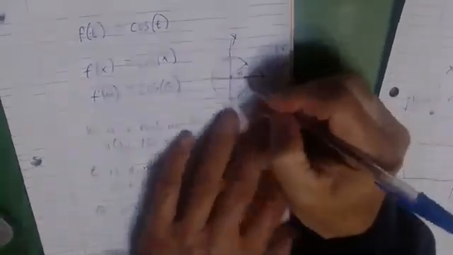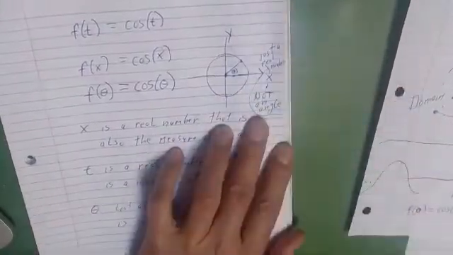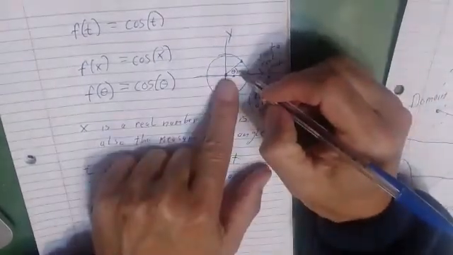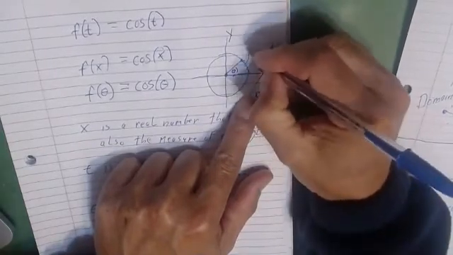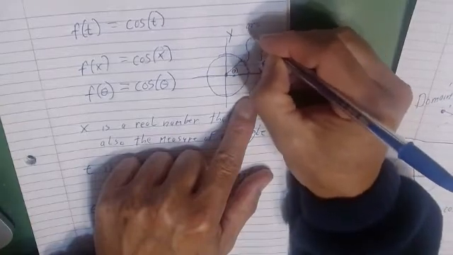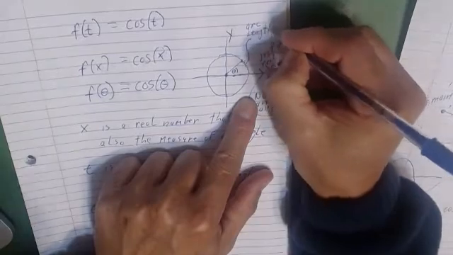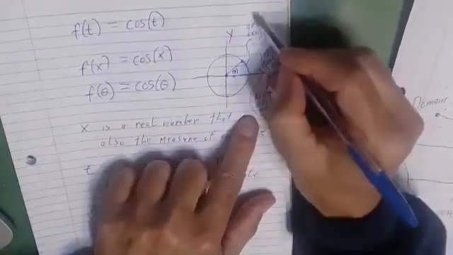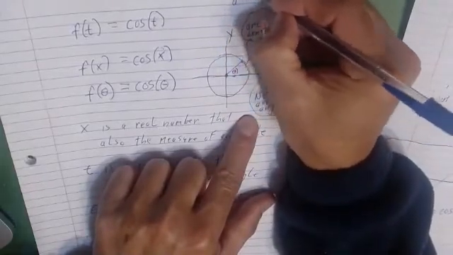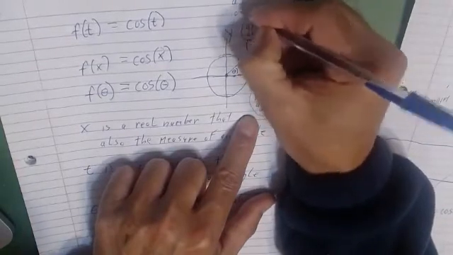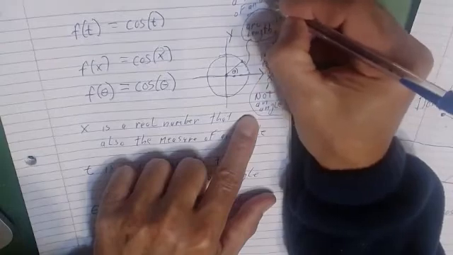And we went through this earlier in class, but if we measure theta in radians, then the length of this arc is also a measure of an angle, okay? And that's why I kind of like t.